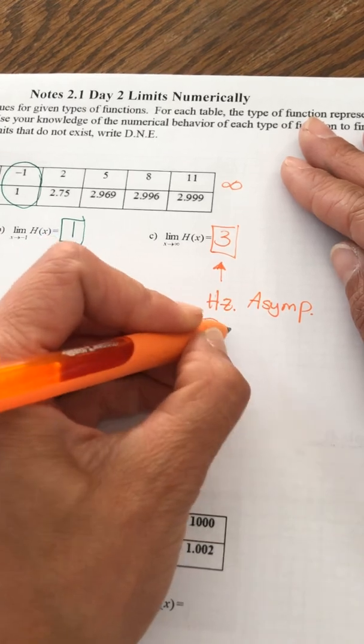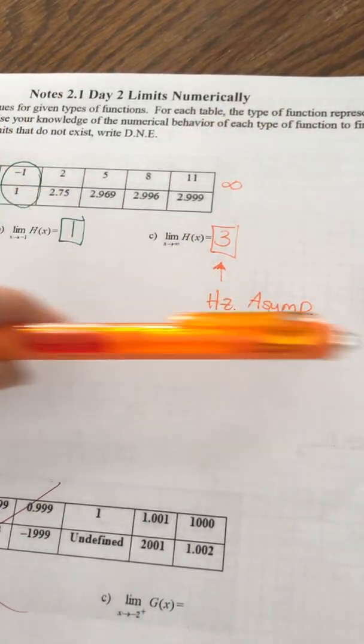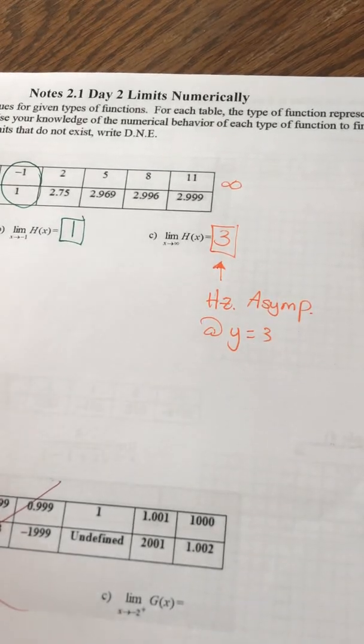And it would be at y equals 3, that horizontal line at y equals 3 on the y-axis.